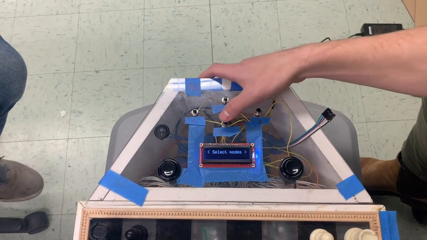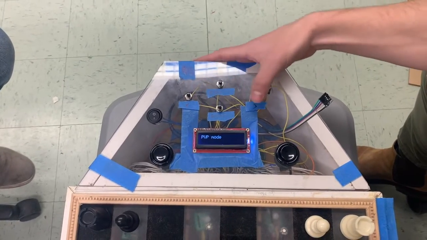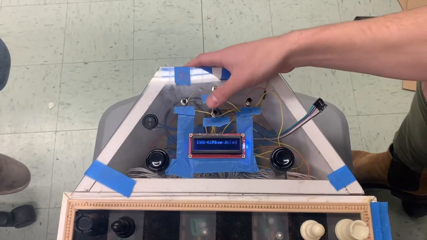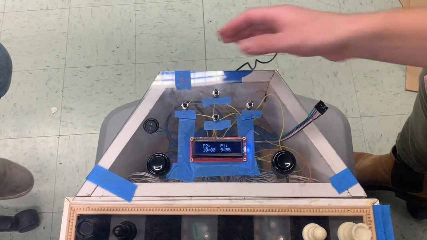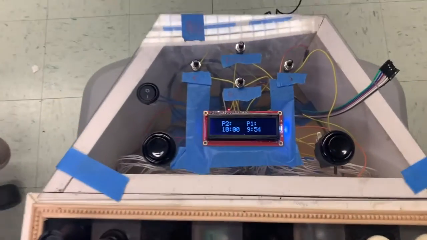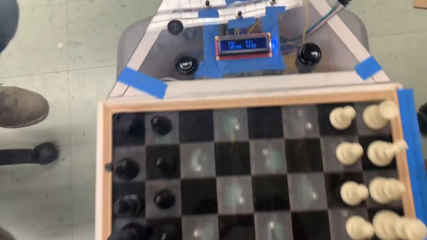Now if we go to select modes, if we wanted to play against an AI, we could have AI mode or PvP mode. So we're just gonna do PvP, and then we're just gonna play. You can see the timer starting to count down for player 1 as he contemplates his move.